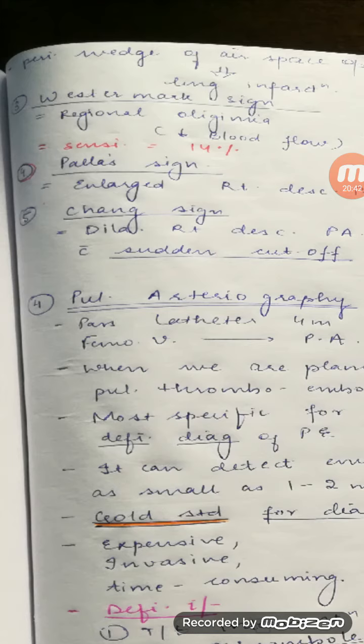Number 4 will be Westermark sign, where there is no marks. That means a regional oligemia or a regional cutoff, decreased blood flow, sensitivity is 14%, and last is Chang sign. It again has 2 components. That means it is having a dilated right descending pulmonary artery with a sudden cutoff.